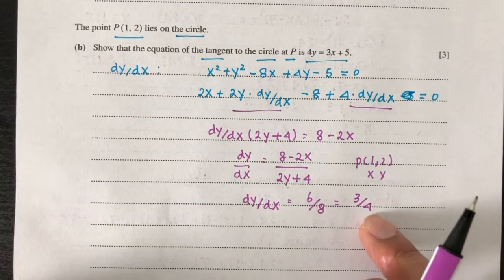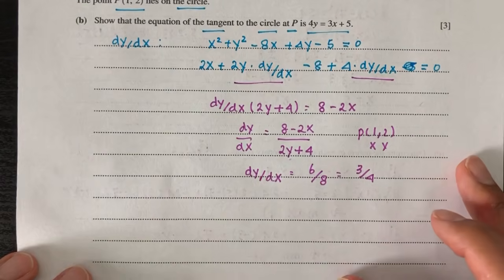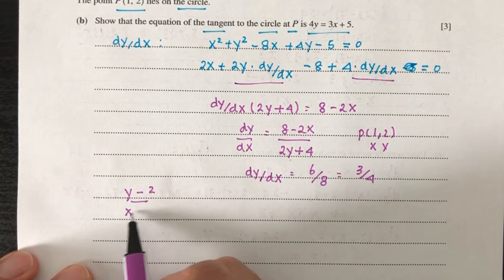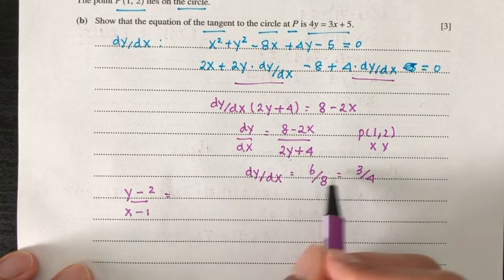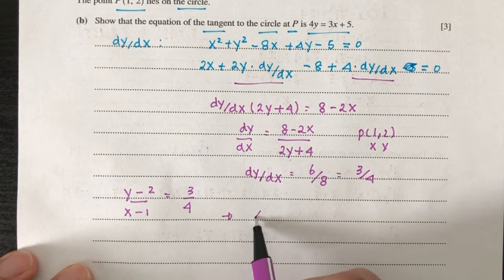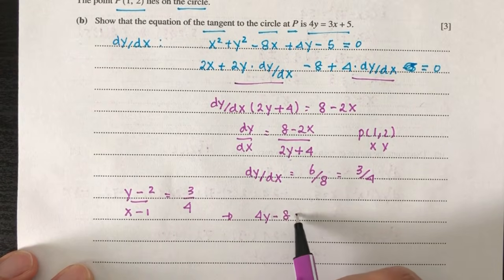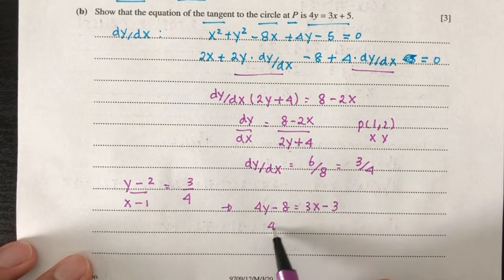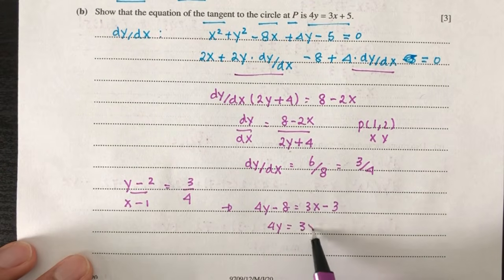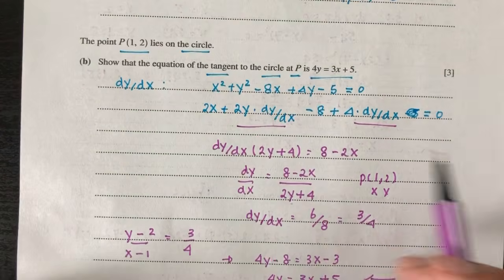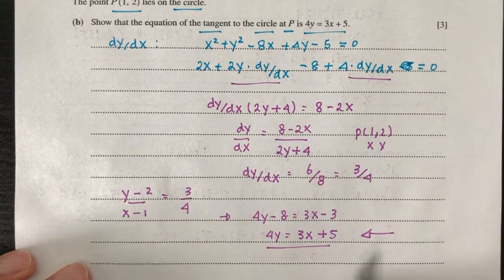So since we have the gradient, we have the point as well. We can find the equation of the tangent. So (y minus 2) over (x minus 1) will be the gradient, which is 3 over 4. Then we have to cross multiply. That will become 4y minus 8 equals 3x minus 3. So 4y becomes 3x minus 3 plus 8, which will be plus 5. So you can see this is the same as this, so shown as required.